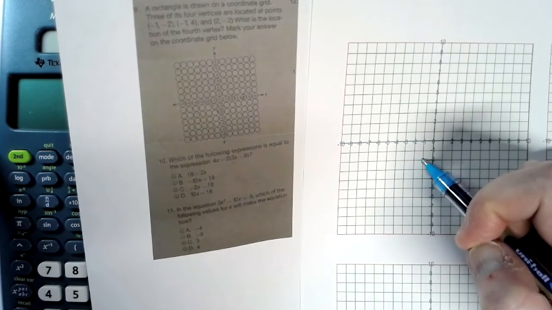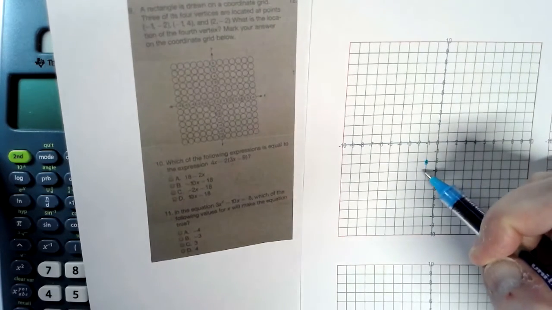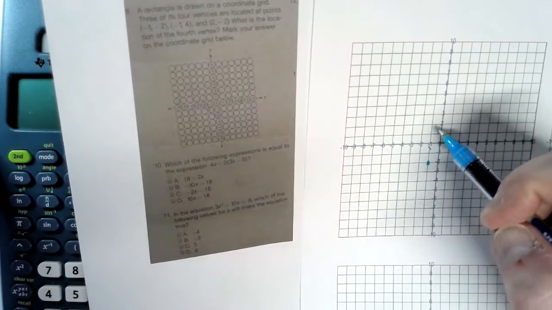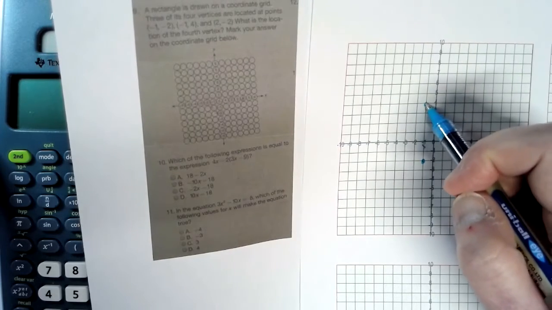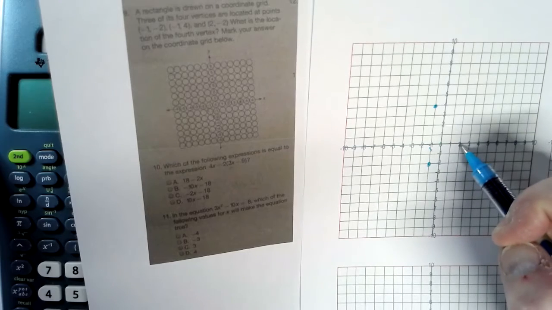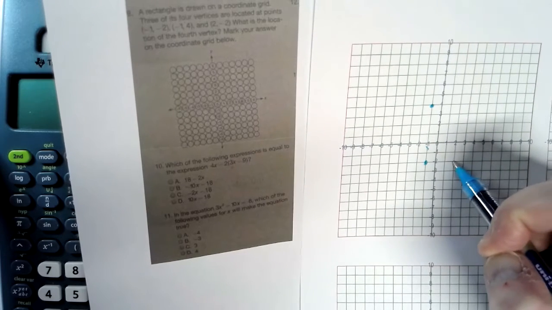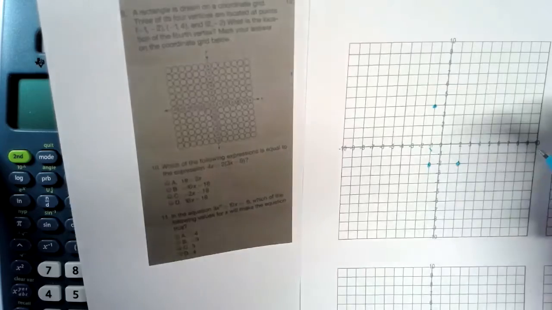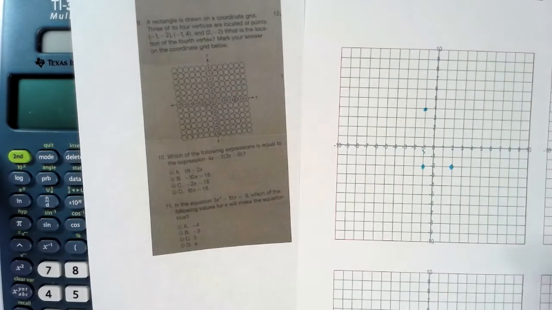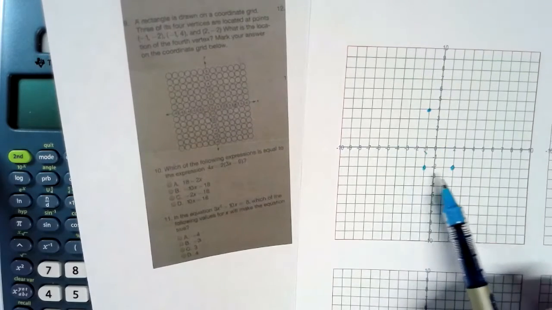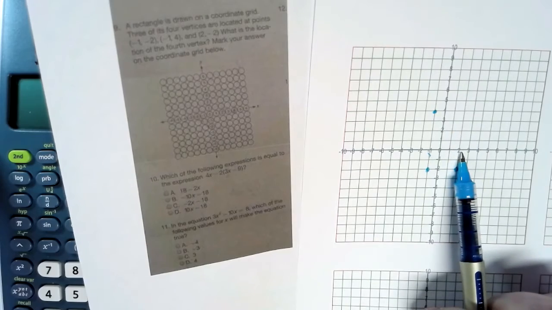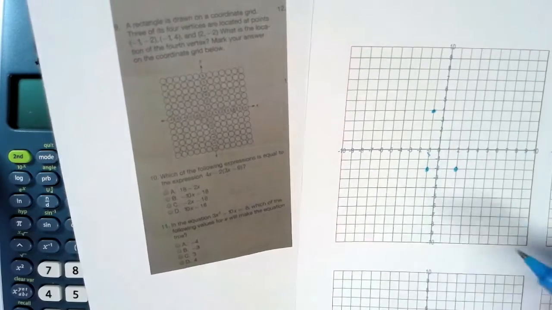That's your first coordinate. Second coordinate is -1, +4, -1 on X, 4 on Y. Third coordinate is +2, -2, +2 on X, -2 on Y. See what's happening? They want to know the 4th coordinate of the rectangle. So when you're looking at this, if you drew in a rectangle, your 4th coordinate would be right there, right? And that is 2, 4.